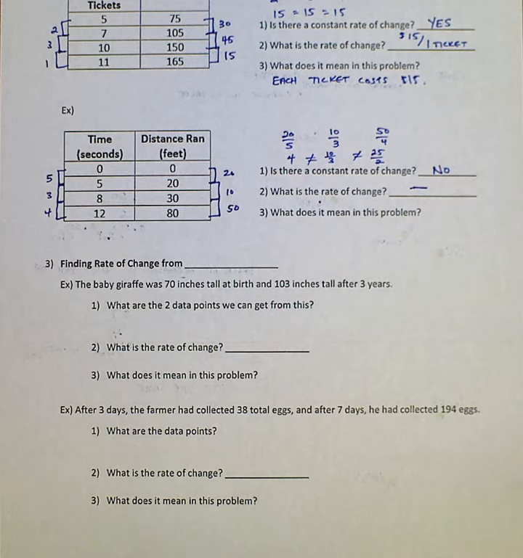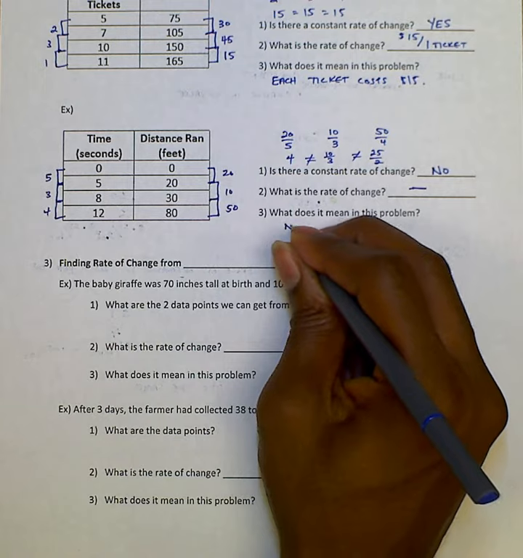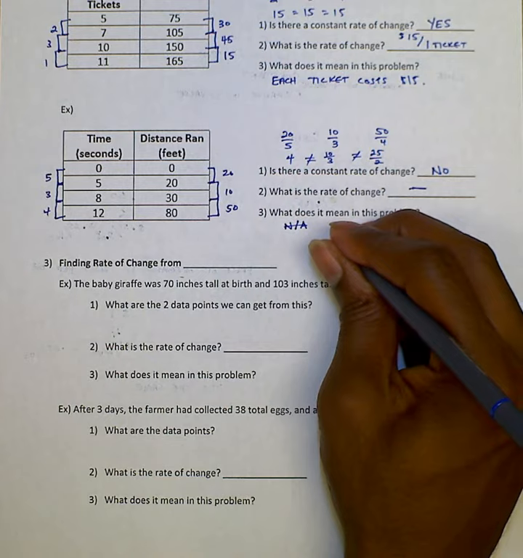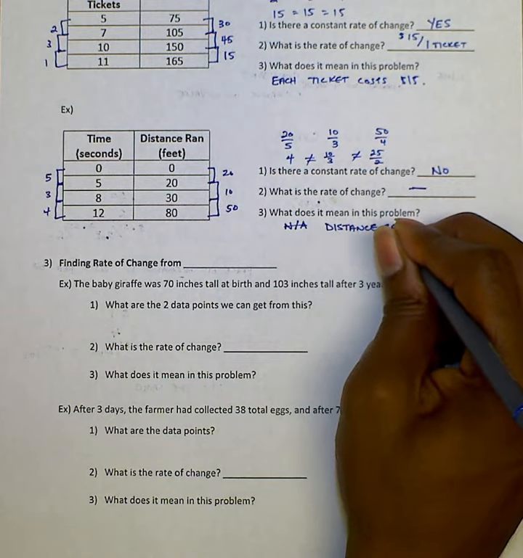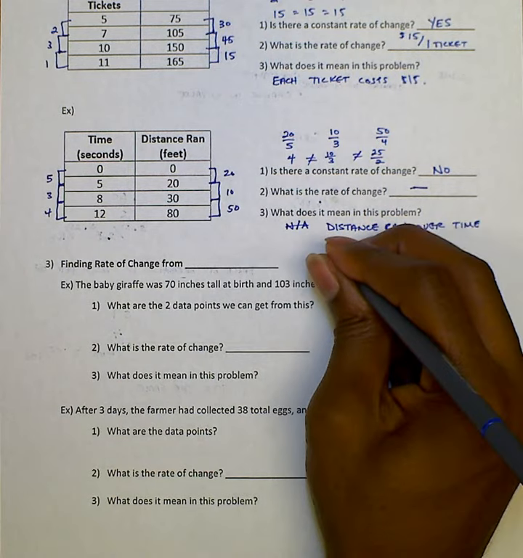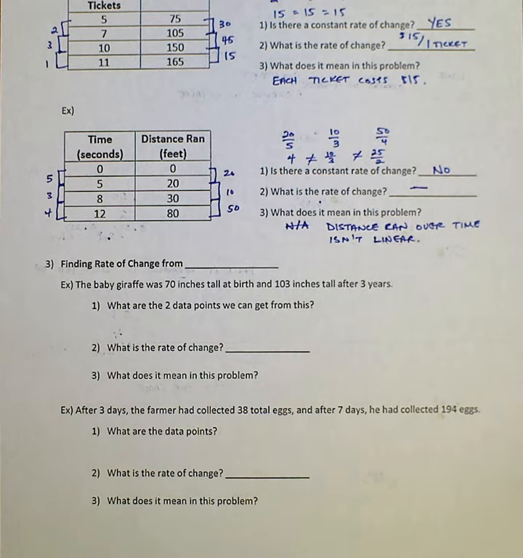Okay. So what does it mean in this problem? I guess there's no constant rate. So kind of not applicable again. There's no constant rate. I'll say NA, but I'll also say distance ran isn't linear. And that just means that he is not running at a consistent speed throughout the race or this run, whatever it may be.